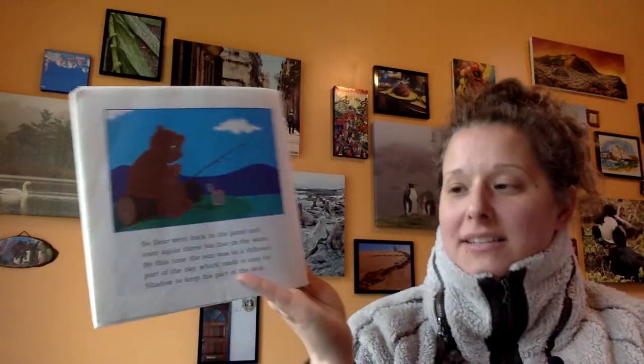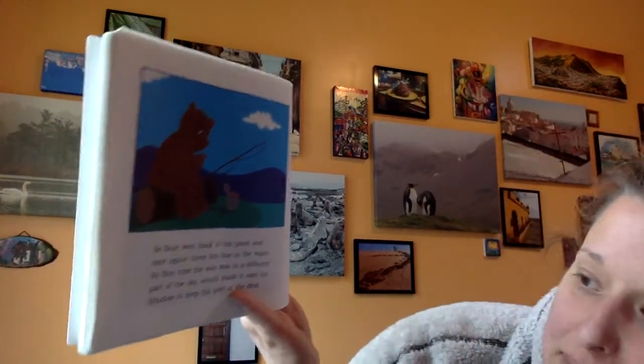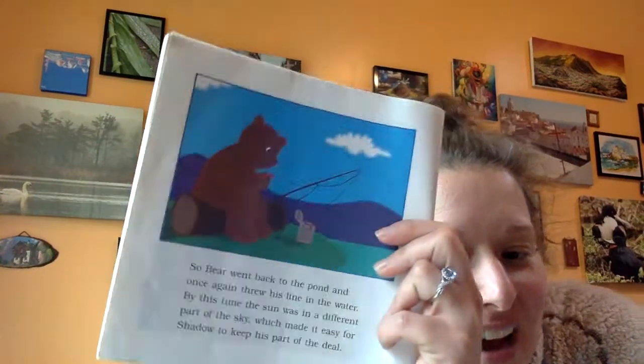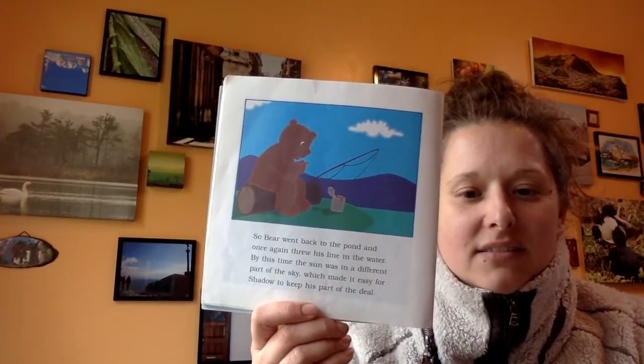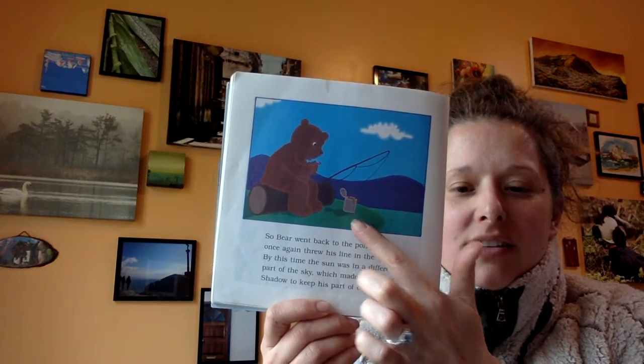So Bear went back to the pond and once again threw his line in the water. By this time, the sun was in a different part of the sky, which made it easy for Shadow to keep his part of the deal. So look, right in front of Bear, no shadow.